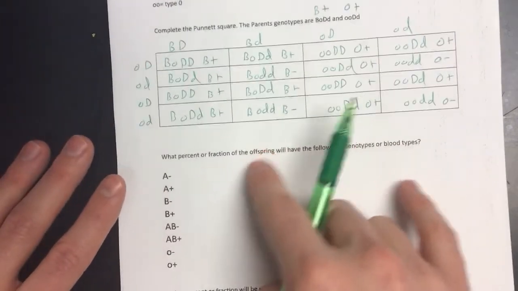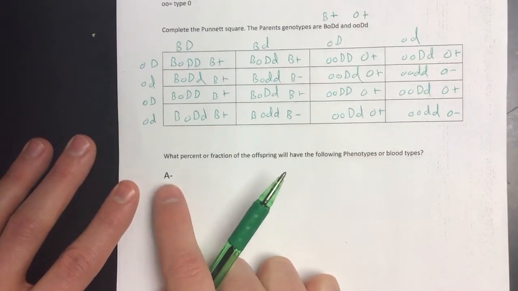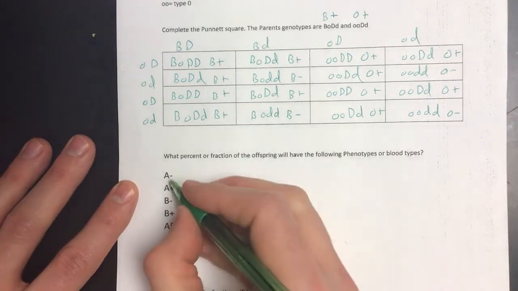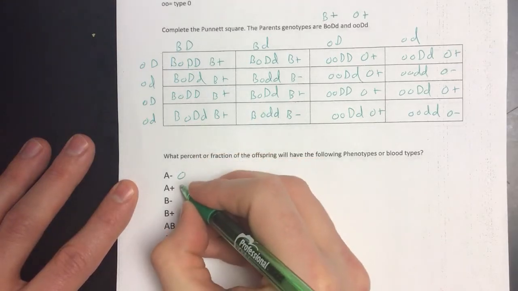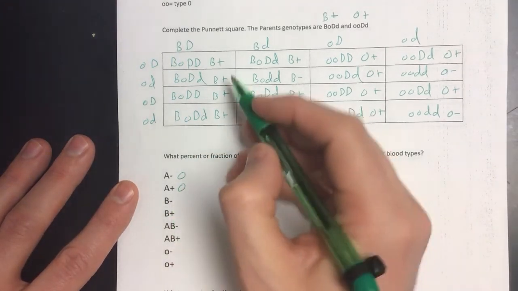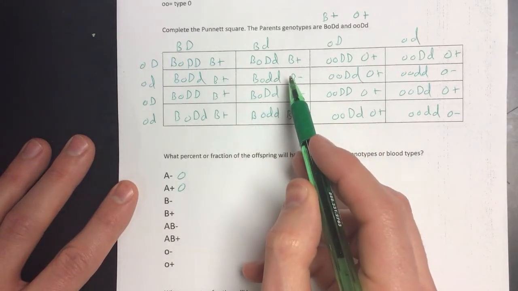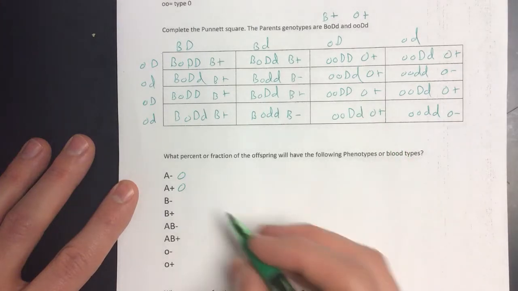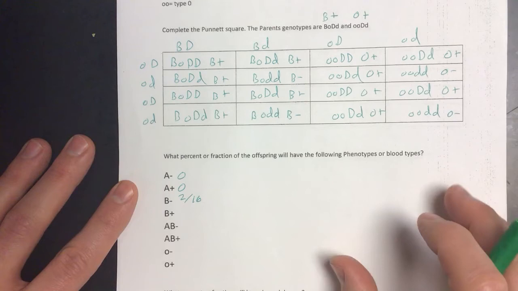Now, we need to look at this bottom one. What percent or fraction of the following phenotypes or blood types will the kids have? So what percent is going to be A? 0. We're actually going to do these out of fractions, so 0 out of 16, but 0 out of 16 is the same as 0. How many B negative? Well, let's count them. Let's make sure we go through all of these. 1, 2. So 2 B negative. So 2 out of 16 kids will have B negative.